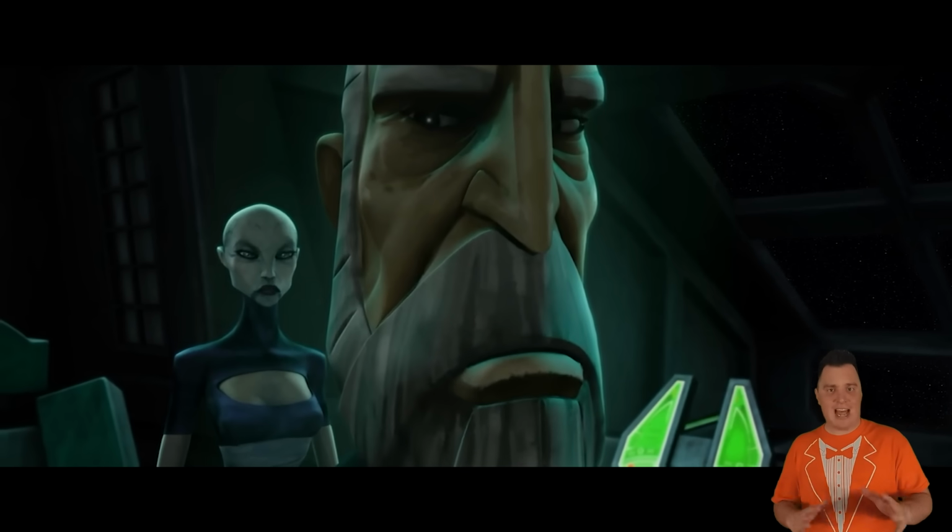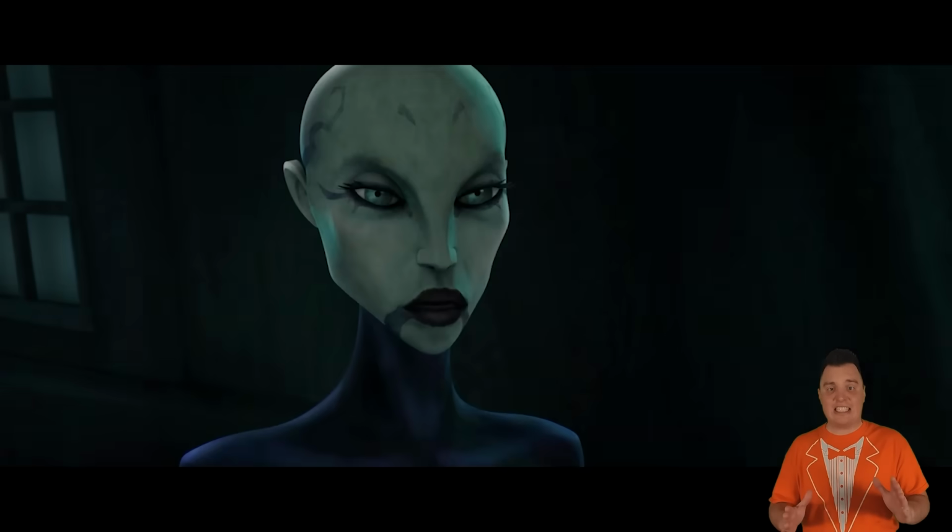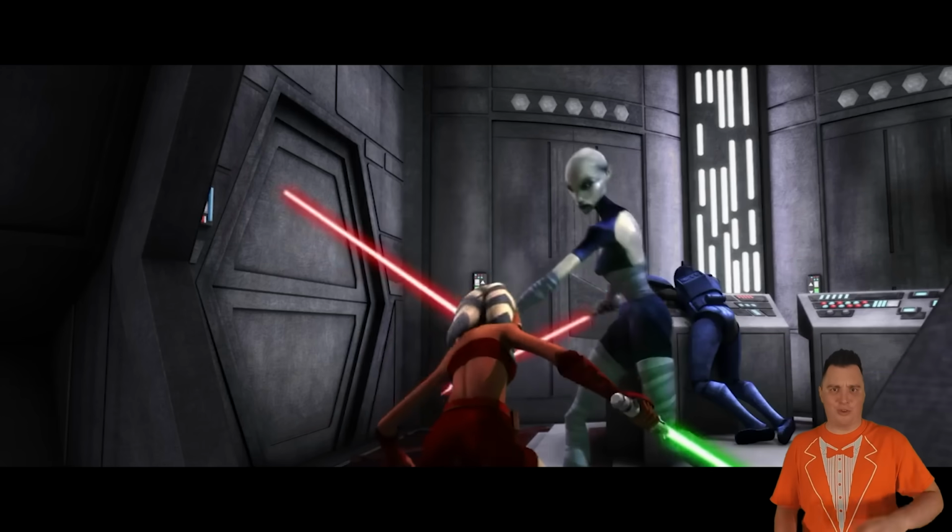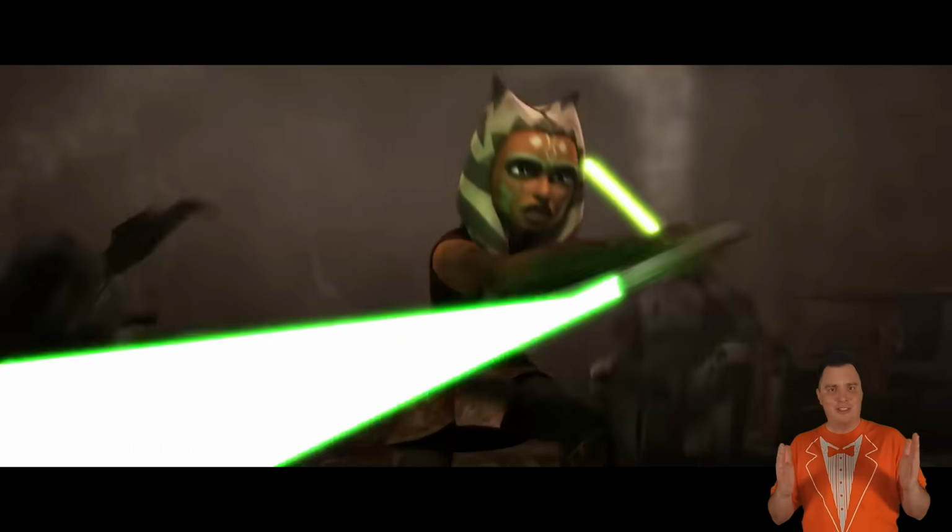The Separatist leader, Count Dooku, is training the skinny goth assassin, Asajj Ventress. She's real cool, fights with 2 lightsabers, and eventually Ahsoka does too, cause 2 sabers are better than 1.